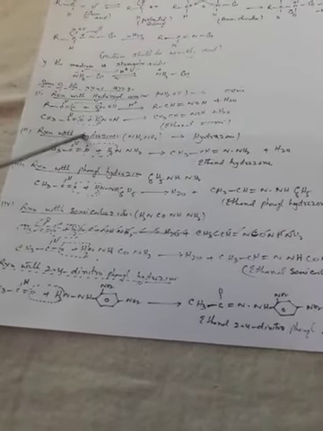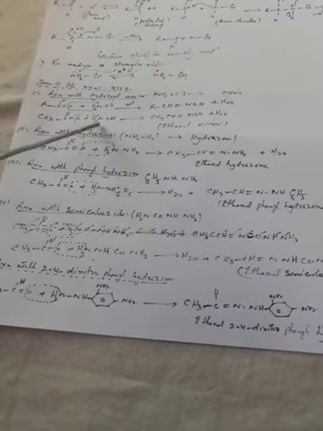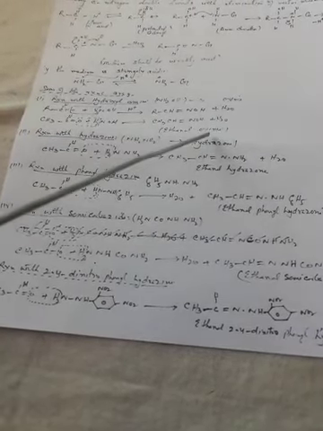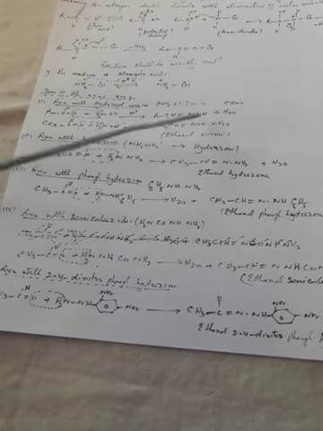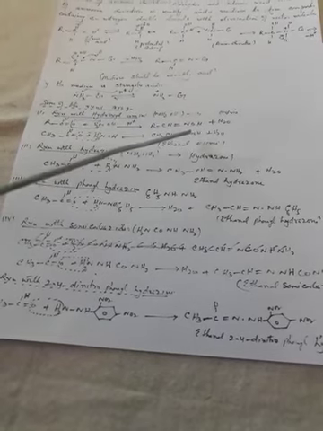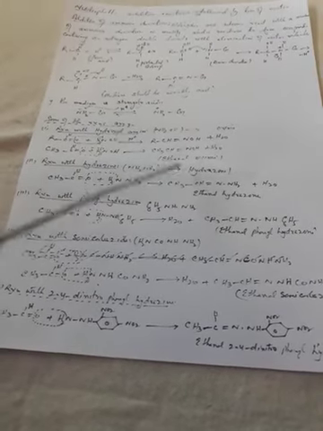Now this is acetaldehyde. When it is treated with hydroxylamine, it gives rise to the formation of ethanal oxime, with the elimination of a water molecule. Similarly, if formaldehyde is treated with it, it will form methanal oxime.